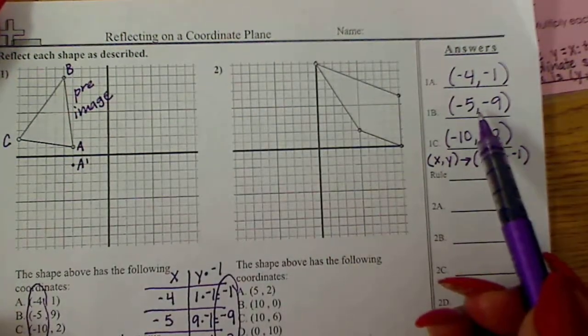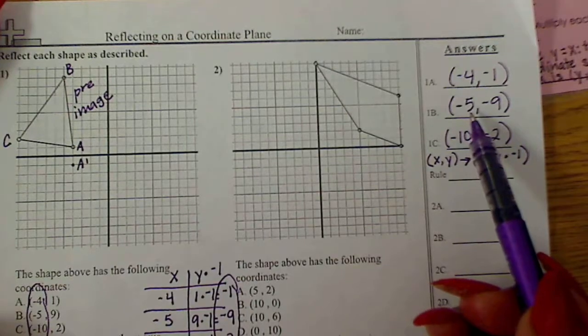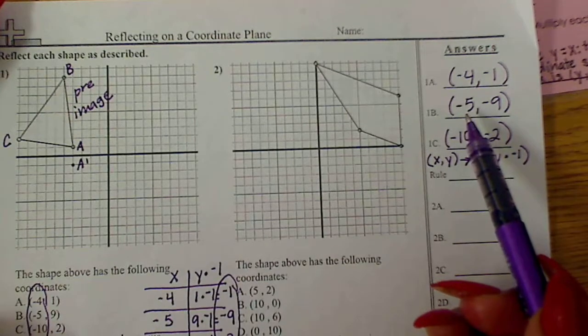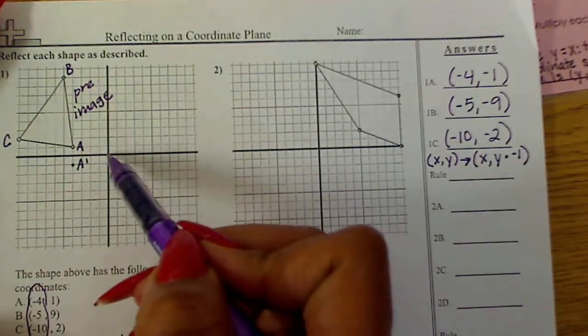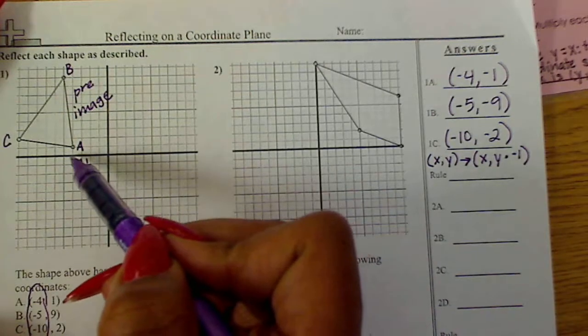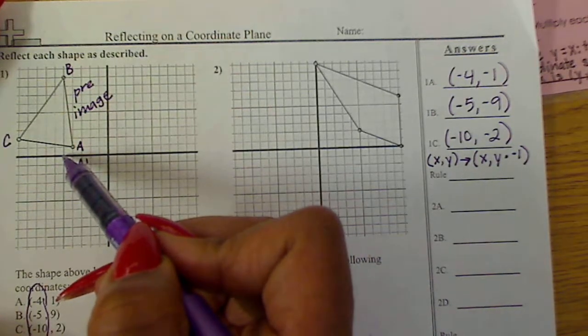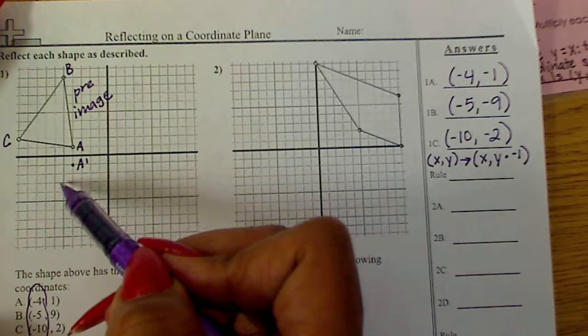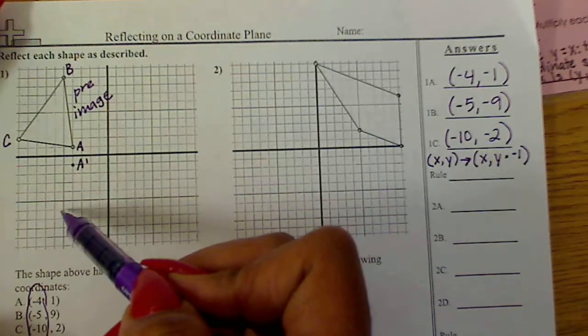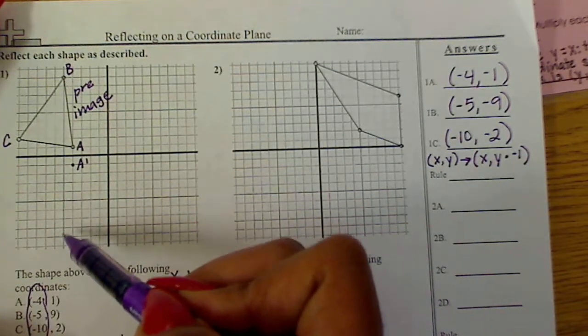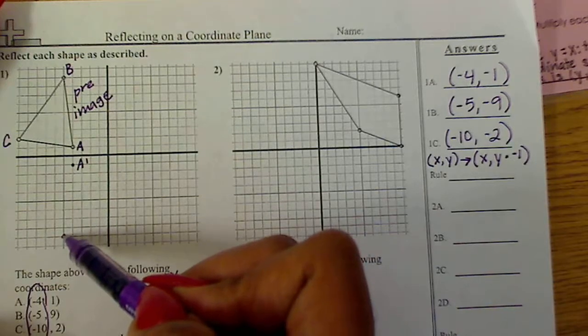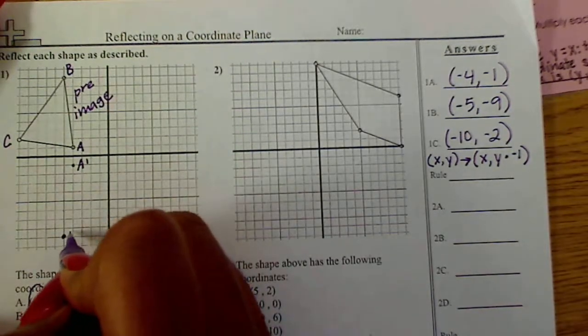B prime is negative 5, negative 9. So that's to the left 5 and down 9. 1, 2, 3, 4, 5, and down 9. 1, 2, 3, 4, 5, 6, 7, 8, 9. This is B prime.